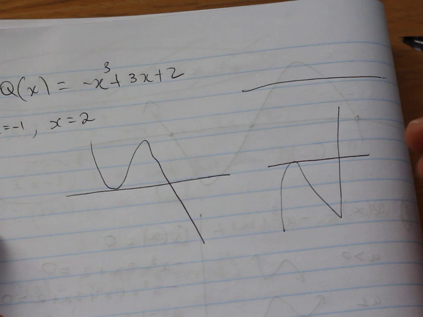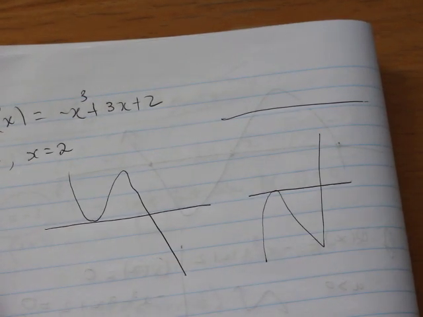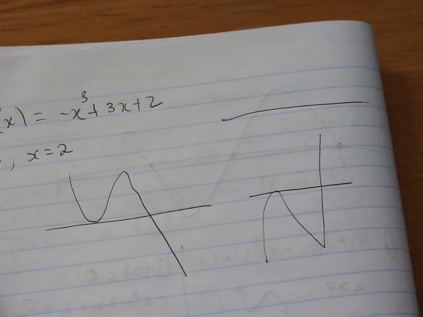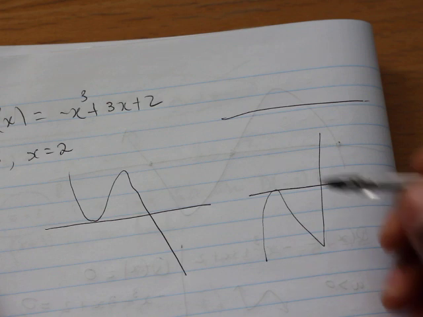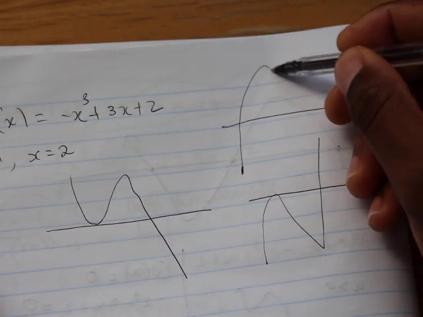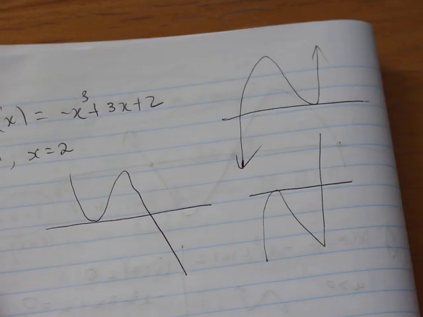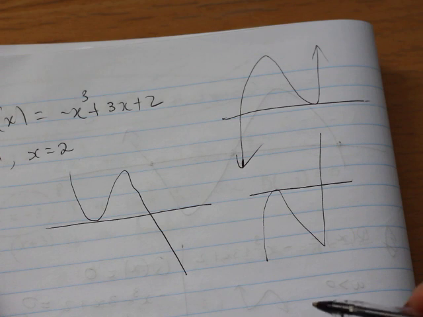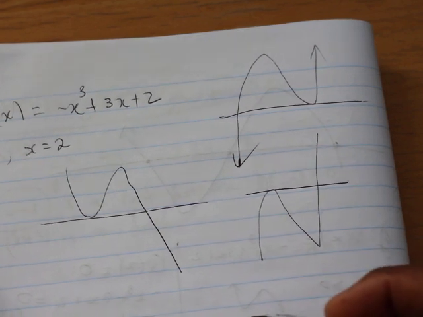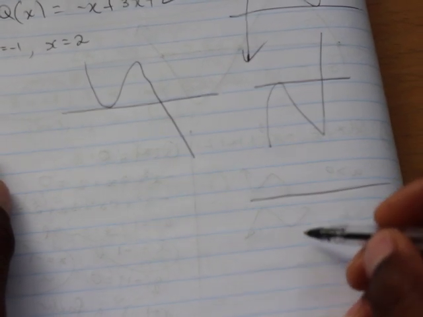You just gotta know that one of the turning points is going to be right on the x-axis. So sometimes you might have a situation like this, or you might have a situation like this.